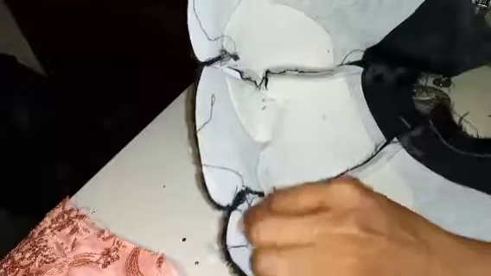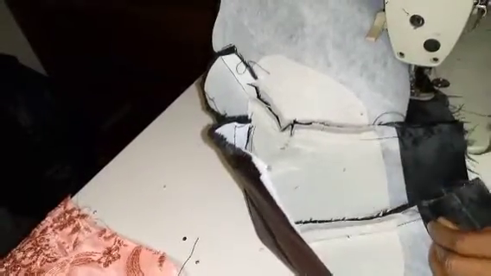You can see how it's looking. So let's cut off all these threads. So I'm going to take it to my iron and use my ball to iron this place up very well so it looks very round.